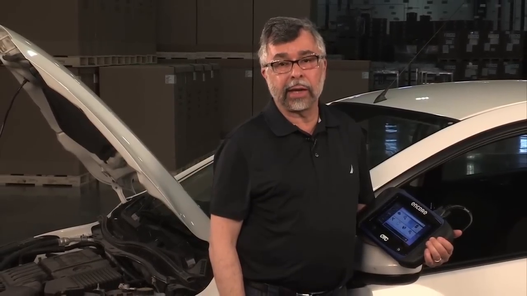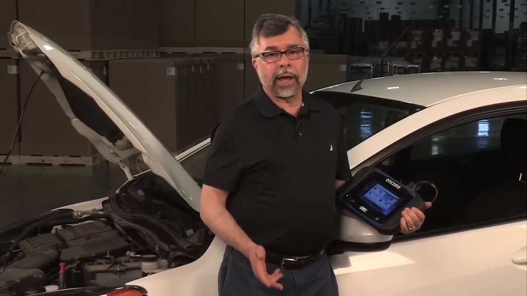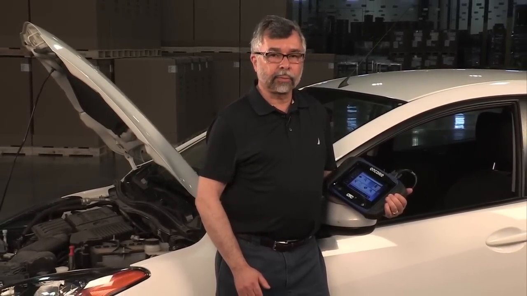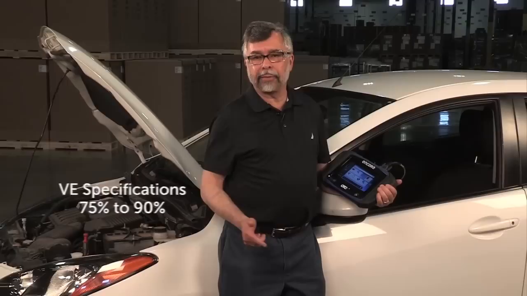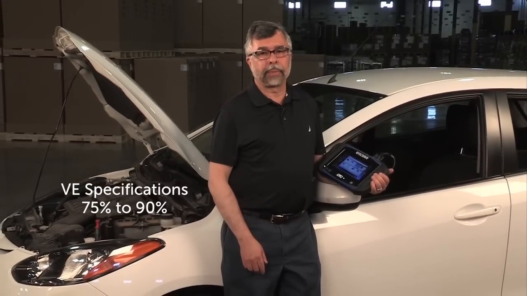Let's review what could cause VE to be out of specification and cause poor engine performance. To determine the cause of an out-of-spec VE calculation, you need to monitor mass airflow sensor, air-fuel ratio sensor, heated oxygen sensor, and short-term fuel trim at idle with the engine at operating temperature. Most components will use the same test procedure from vehicle manufacturer to vehicle manufacturer, with only a change in specification.